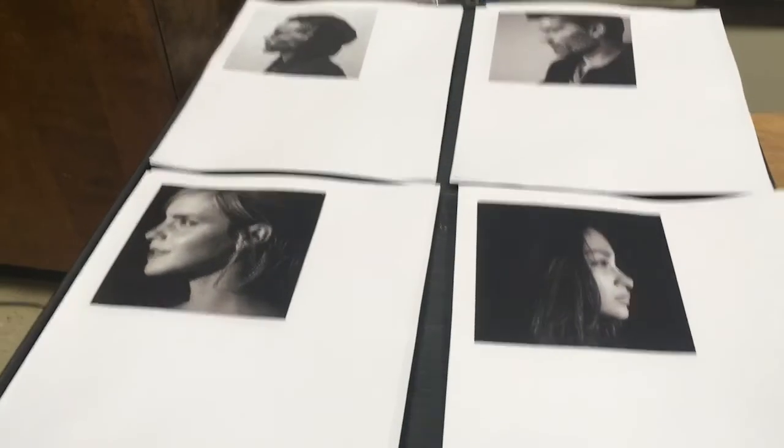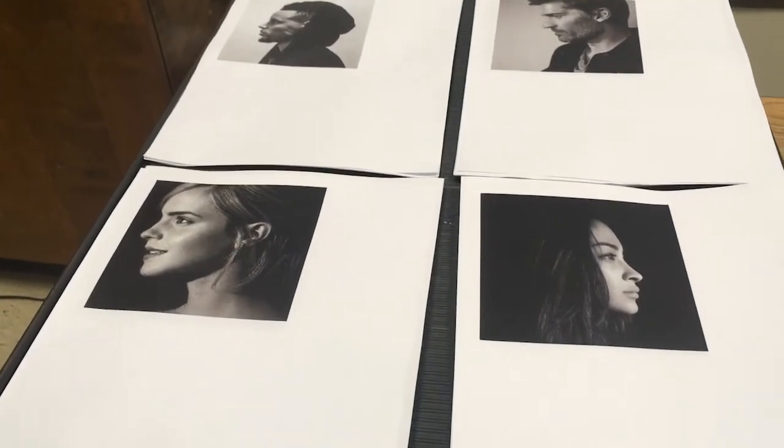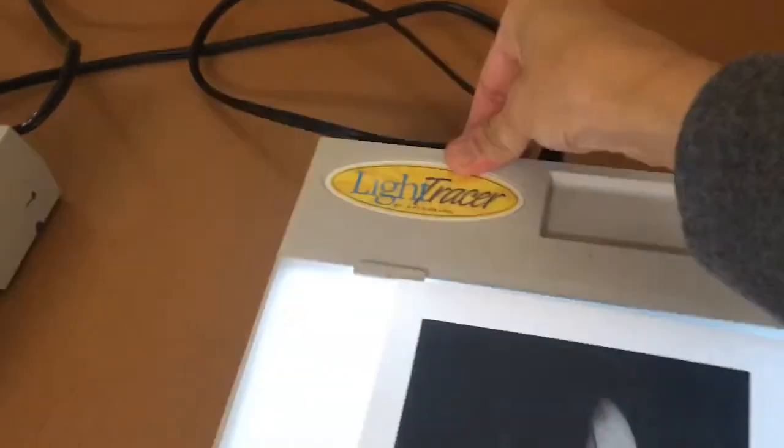Now that you've completed your notes and setting up your page, you're going to go to the rolling cart and choose an image. You're going to take this image to the counter by the sink to one of the light boards. And this light tracer that we have here, you're going to place your image there and place your sketchbook page on top of the image.